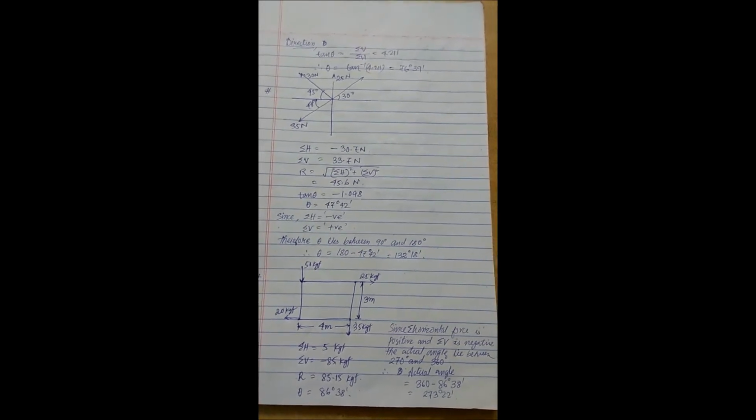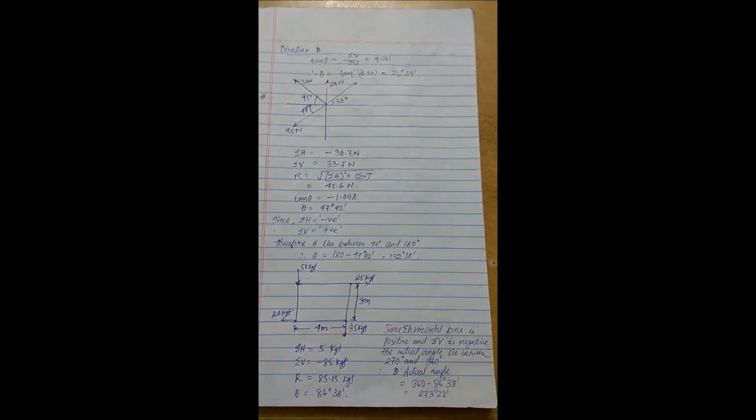So getting back to the problem, here again, is the actual angle that the resultant makes 87 degrees approx.? No, it isn't, because here again the horizontal force is 5 kilogram force and the vertical force is minus 85 kilogram force. So the actual angle lies between 270 and 360 degrees, that is in the fourth quadrant. So the actual angle will be 360 minus 87. It comes to approximately 273 degrees.